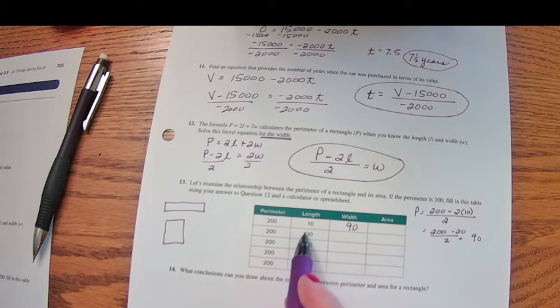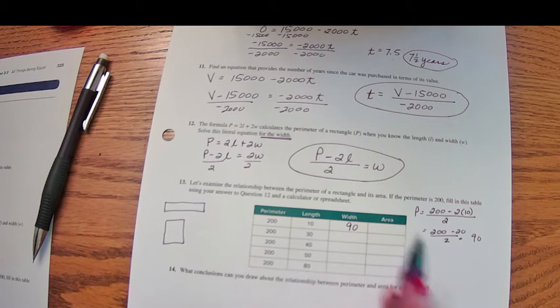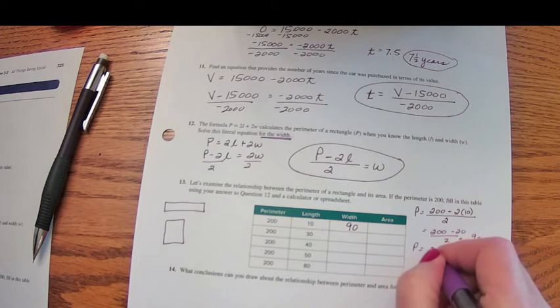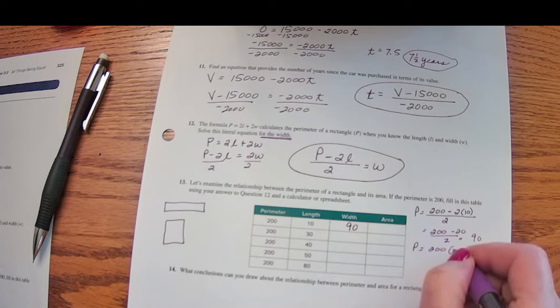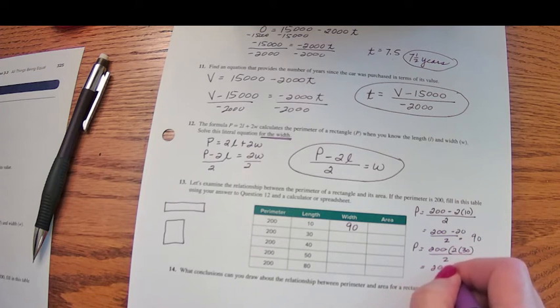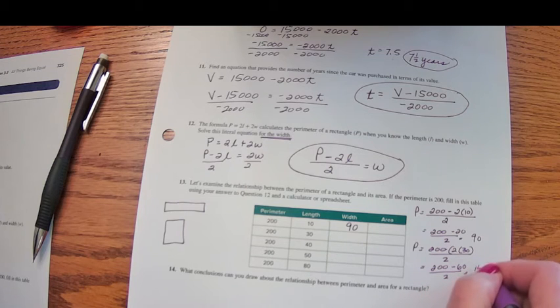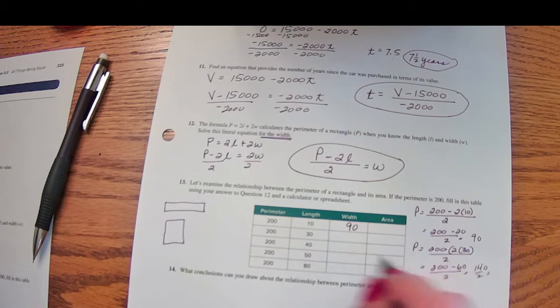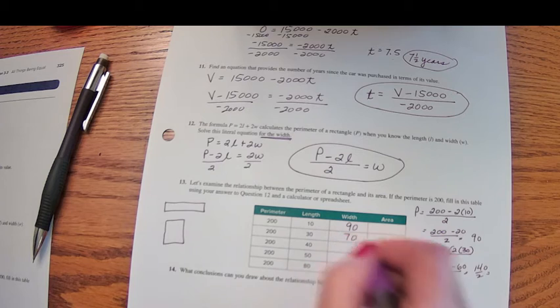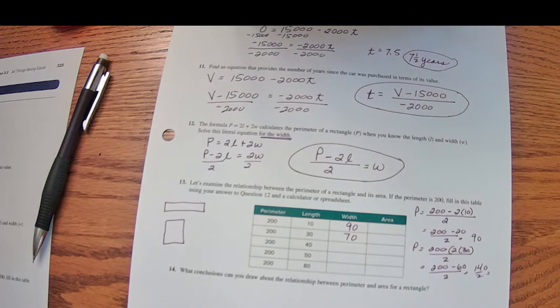If the length is 10, the width is going to be 90. Let's find the width when the length is 30. 200 minus 2 times 30 divided by 2. So that's going to be 200 minus 60 over 2. So that's going to be 140 over 2. So that's going to be 70.